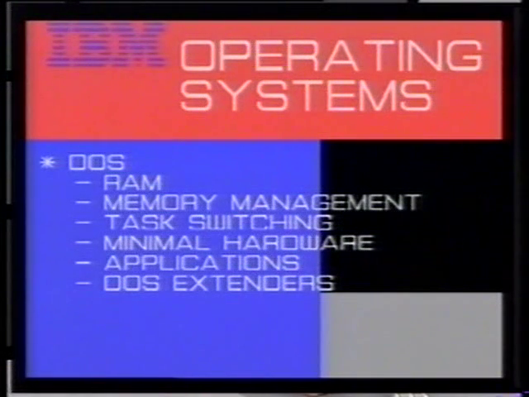Next one is task switching. On average, people have 1.6 applications per PC. This means that whenever you want to use the other application, the 0.6 of an application, you have to get out of your original application, get into DOS, and start up the new application, and vice versa. Now that we've implemented task switching and multitasking in Operating System 2, you can switch between applications much quicker.